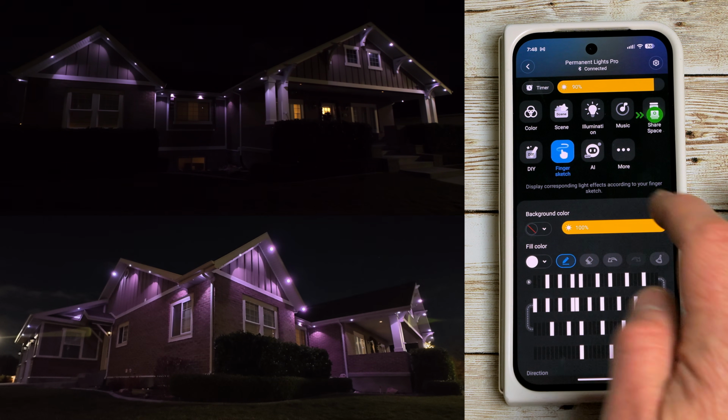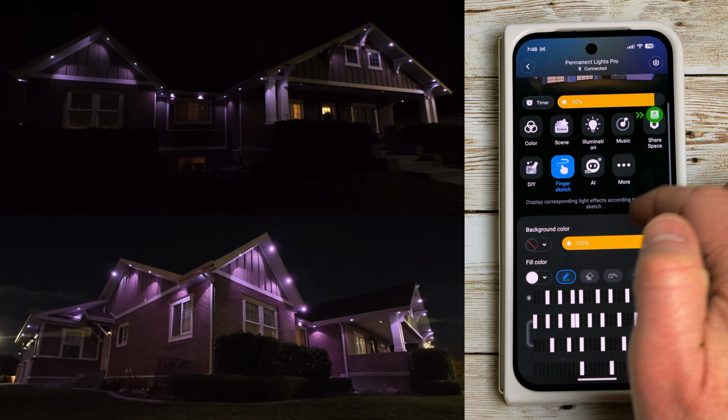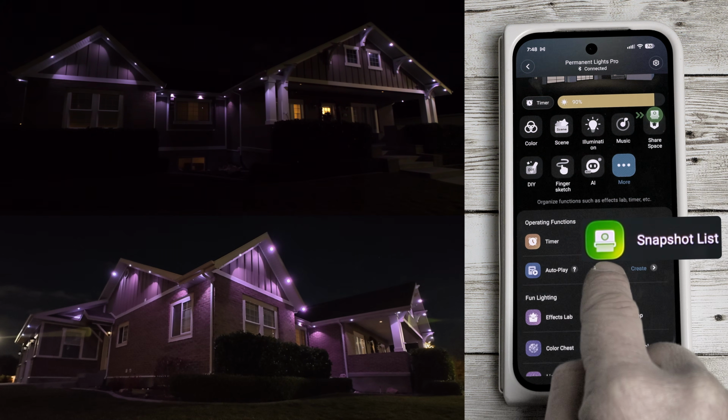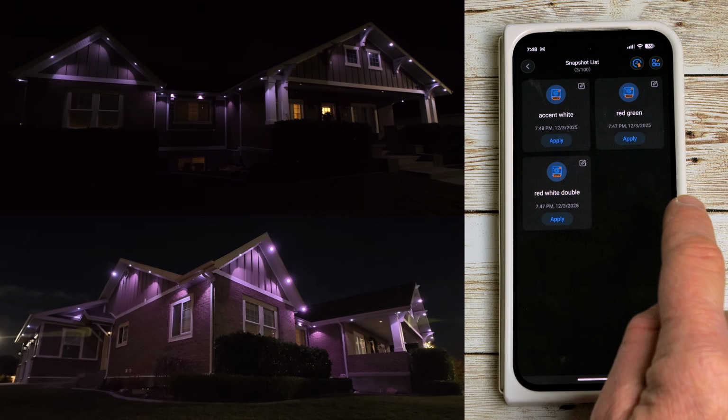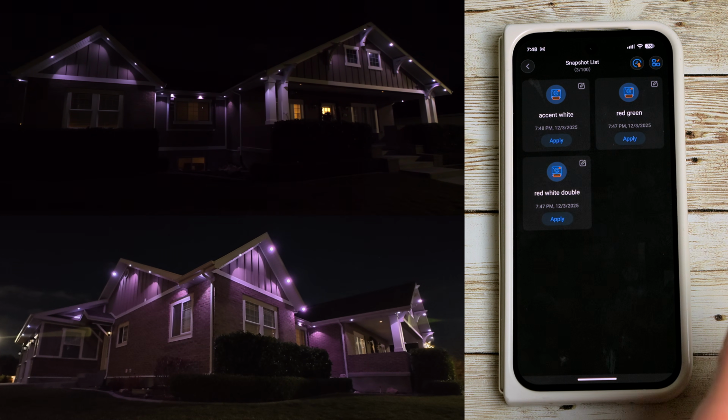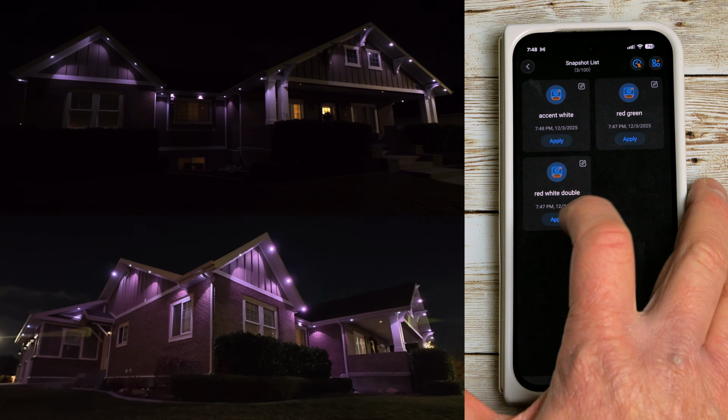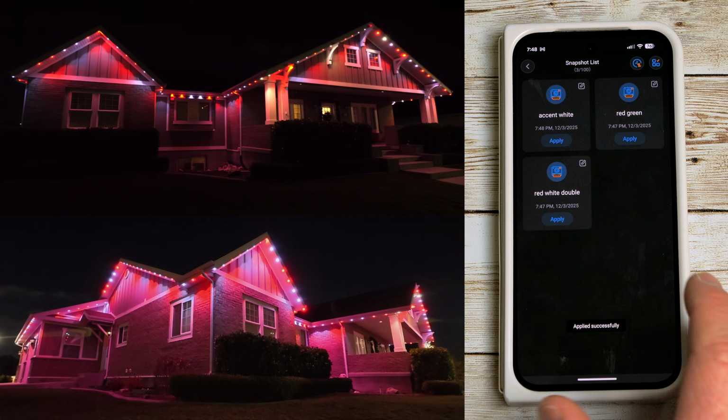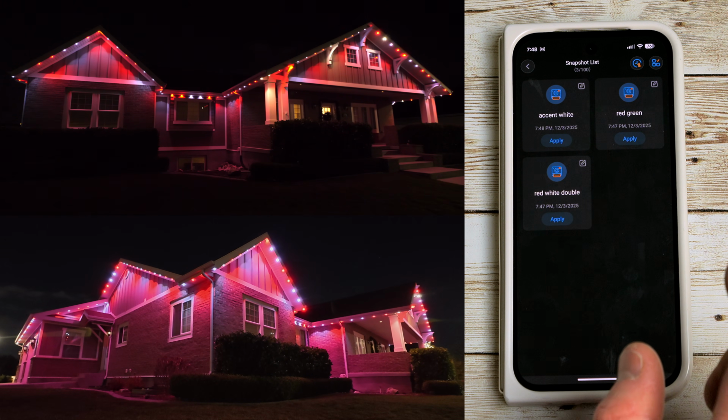So now that we have those saved, let me show you how you can get back to those. So if you tap on the More tab, then under here you have your snapshot list. So you tap on there and there are the scenes that we have created. We can easily tap the red, white double and boom, we have those back. They're not lost. We don't have to recreate that.